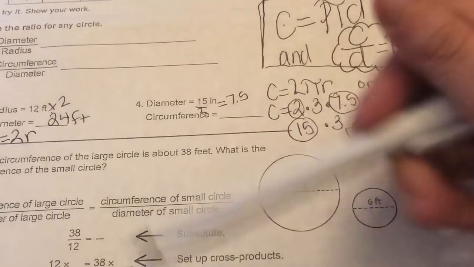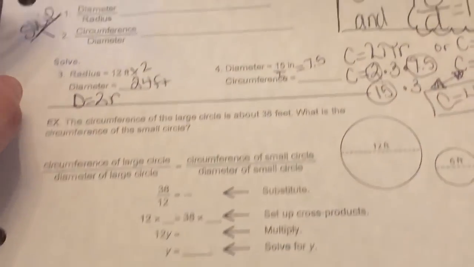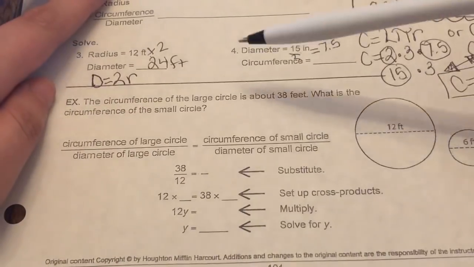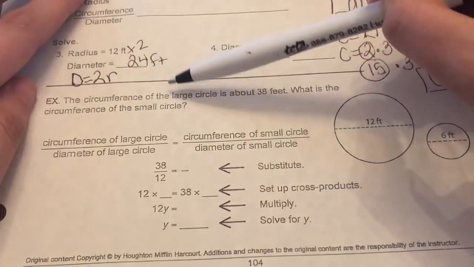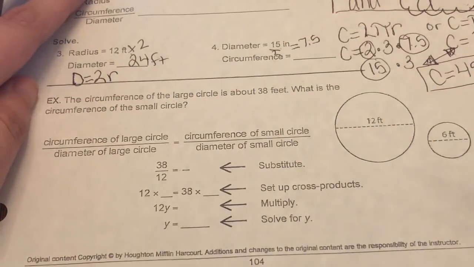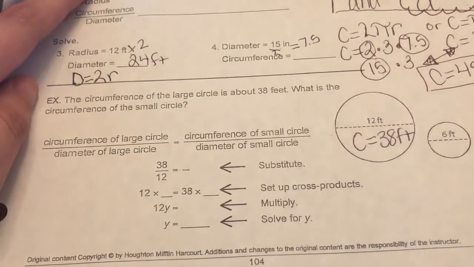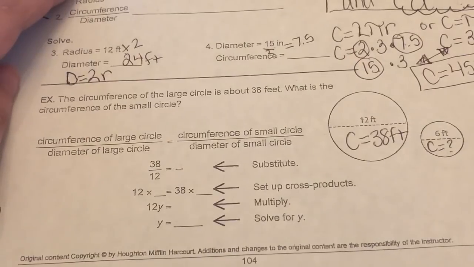All right, our last little step right here is this, and that's a proportion. And you're going to have to use this on the back to help you. So make sure you understand what we're doing here. It says the circumference of the large circle is about 38 feet. So this is my large circle, so I'm going to write circumference equals 38 feet. What is the circumference of the small circle? We do not know the circumference of my small circle.